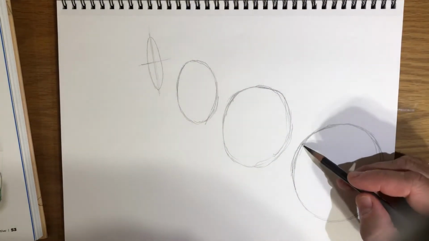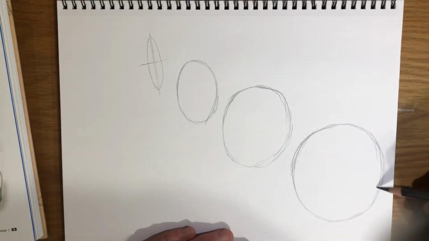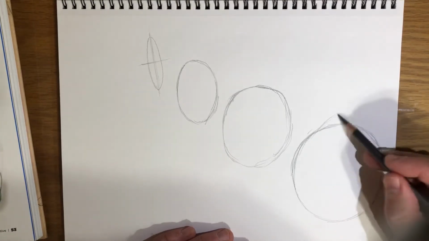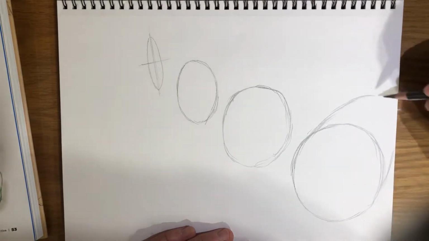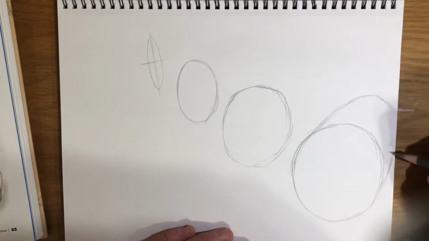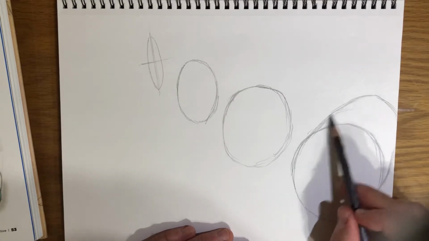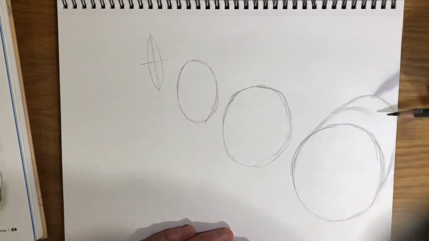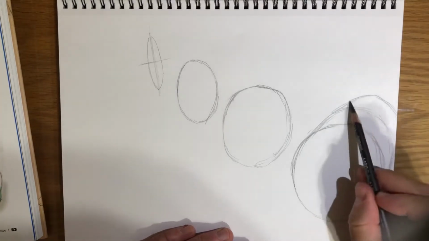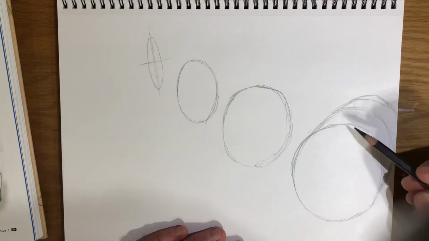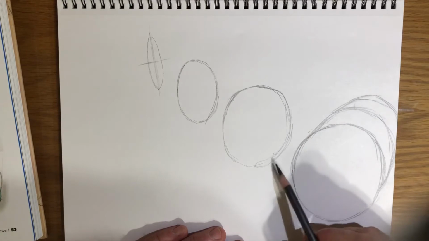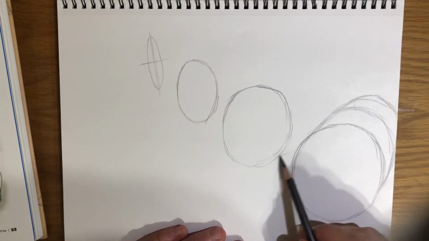So let me come and draw from about there, and from about there. I'm just going to go off the page a little bit. Too far. Okay. And then the next one sits somewhere about there.